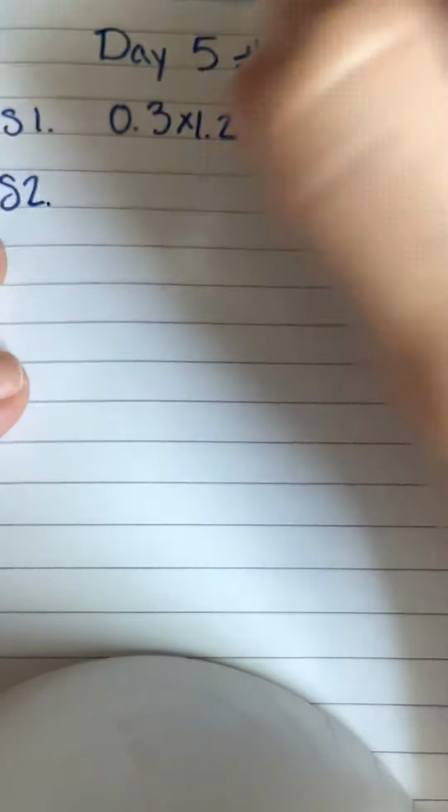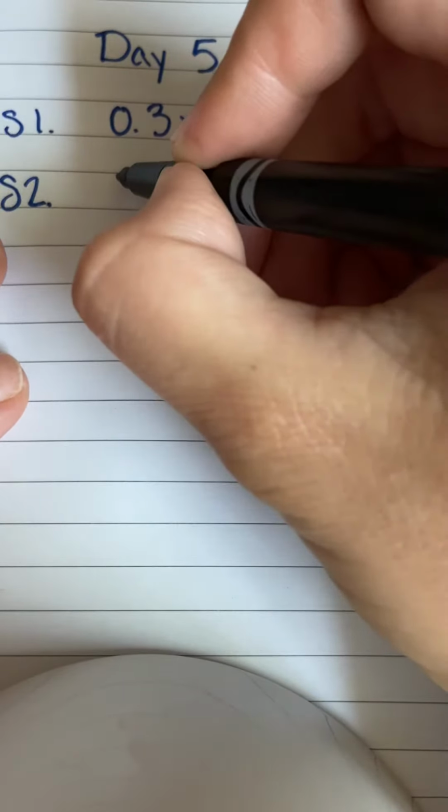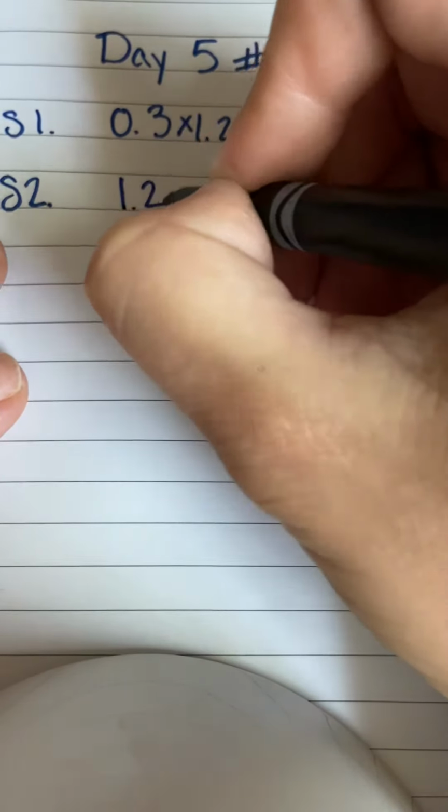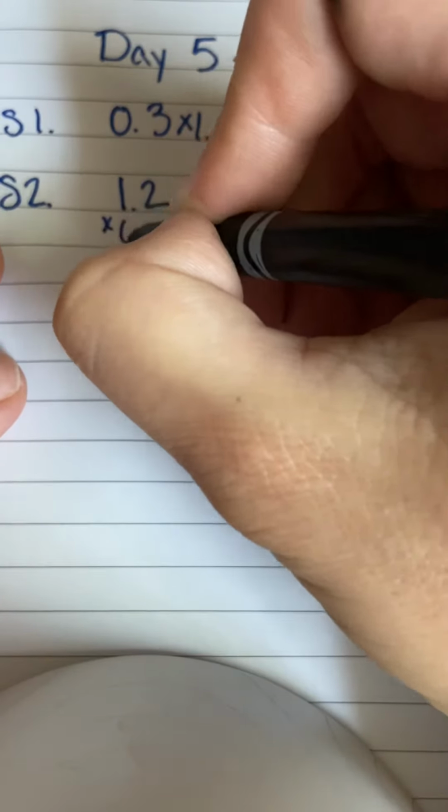So I'm going to label these as step 1, and then I'm going to also label the next step that I would do as step 2. So I'm going to put the bigger number at the top just because that's easier for me. I'm going to keep the decimals there for right now, but later on I'm going to ignore them.